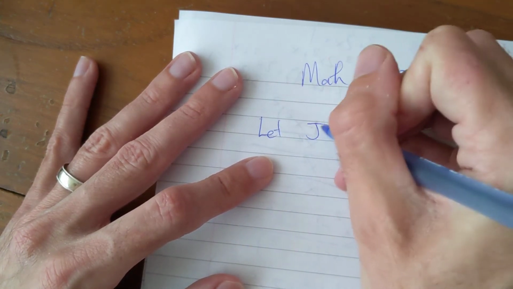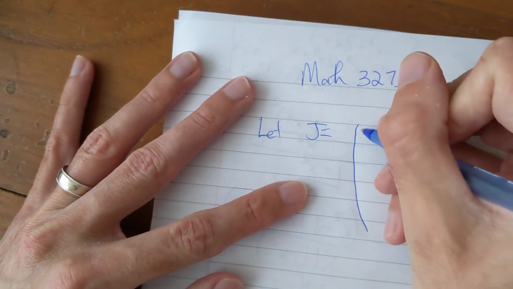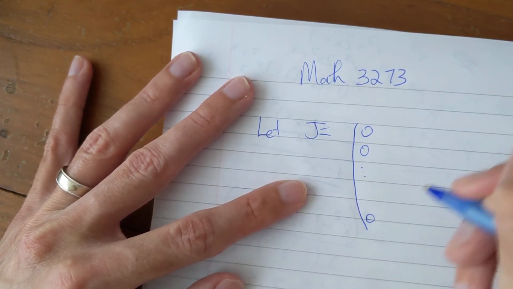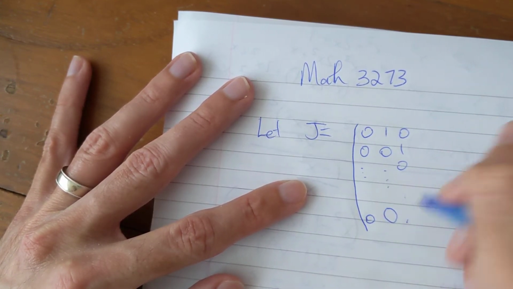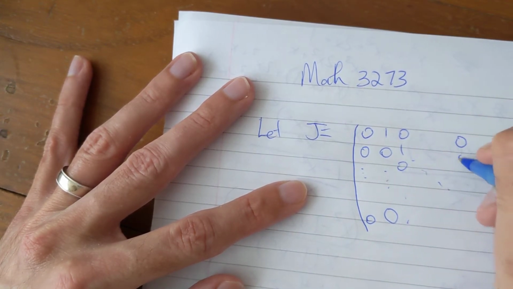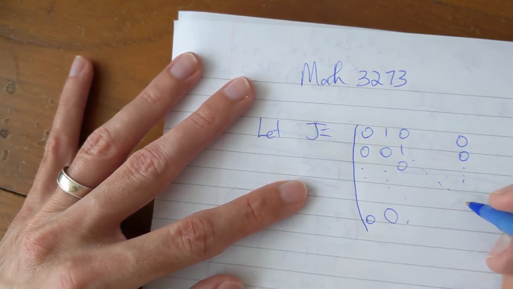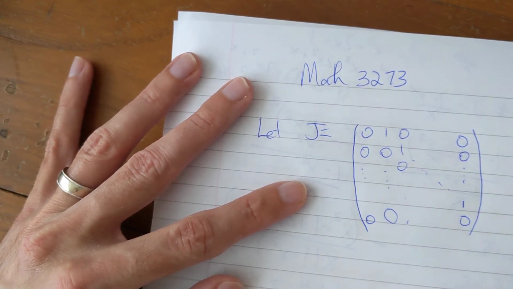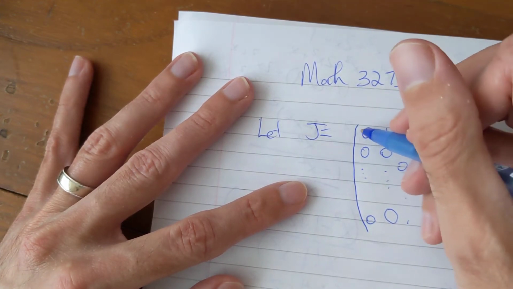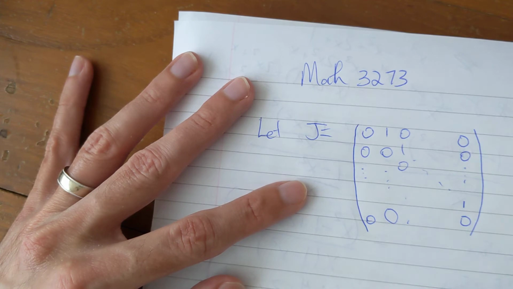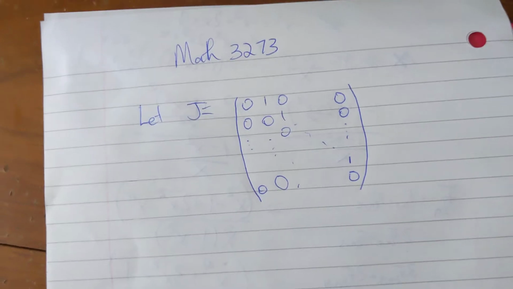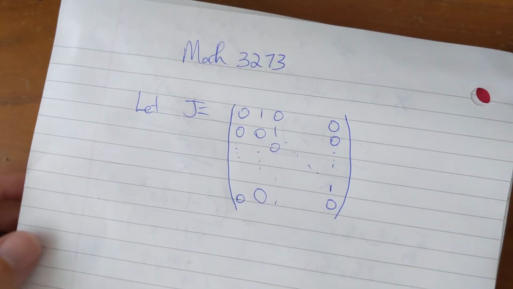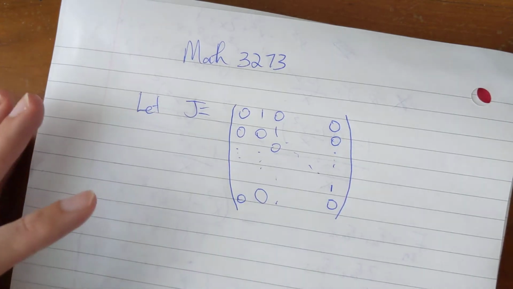So let's say we have an n by n Jordan block. It looks like this, goes down like that, and then the last column is like that. Okay. So the diagonal is all zeros, and just above is all ones. Right, so this is J.